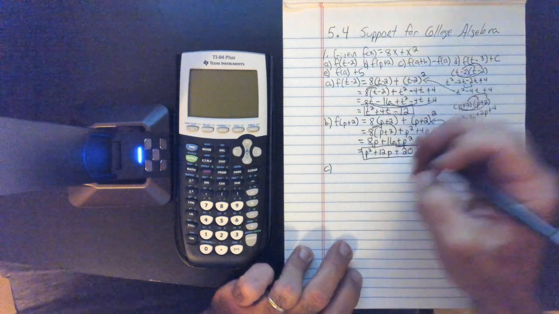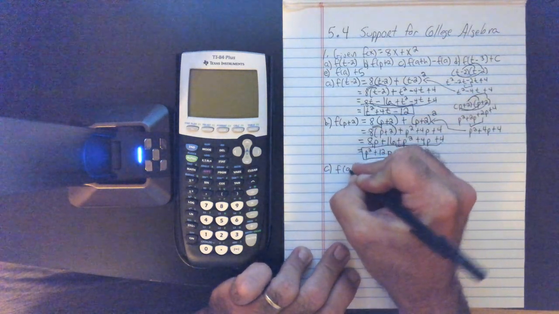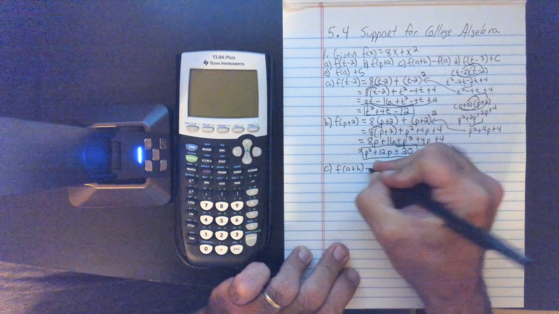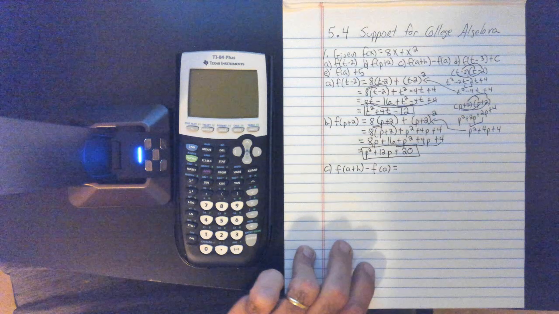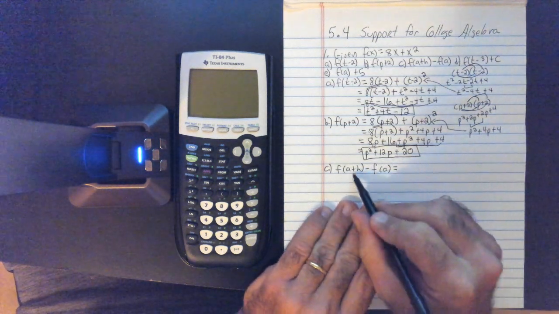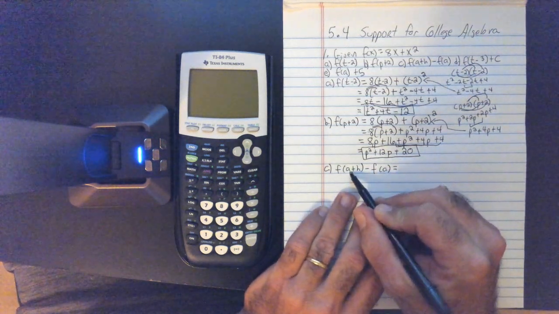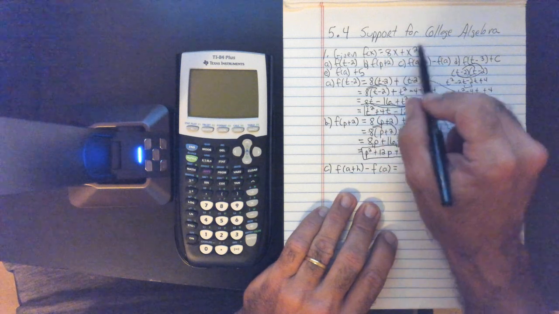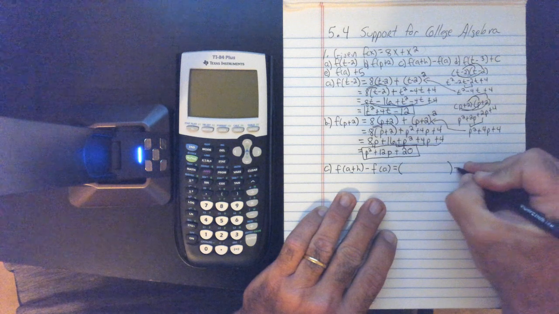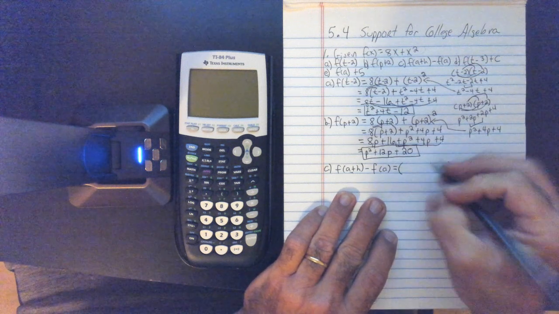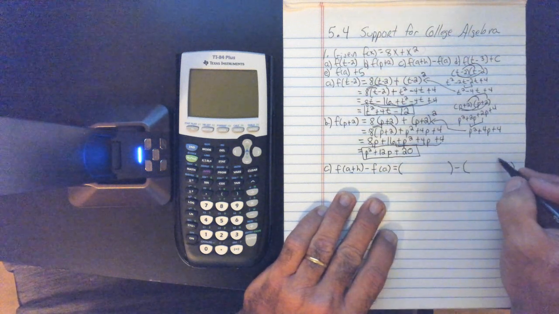All right, C, that's an f of a plus h minus an f of a. So y'all guess what? This is going to be a big one, because f of a plus h is going to be my equation. So I'm going to put parentheses since I've got two of these. This will be my f of a plus h. This will be my f of a.